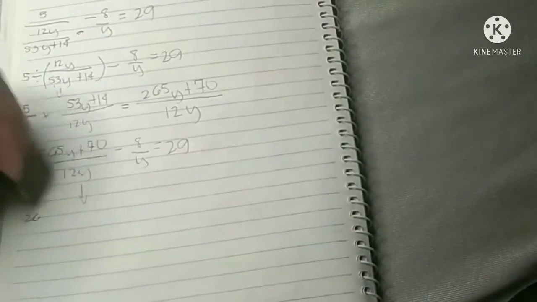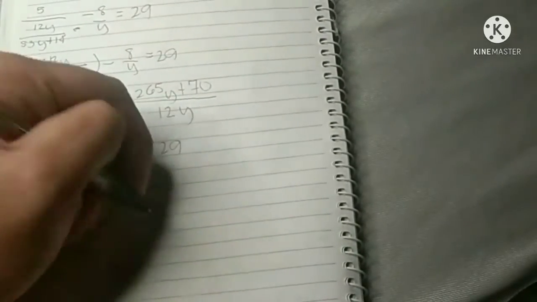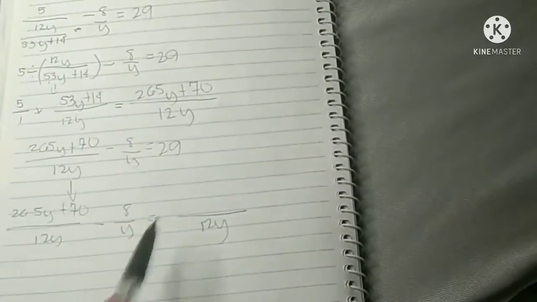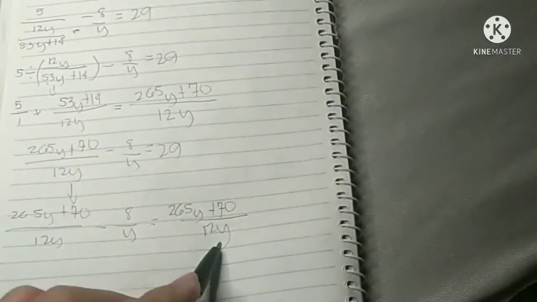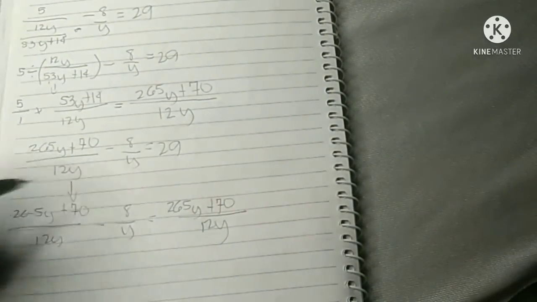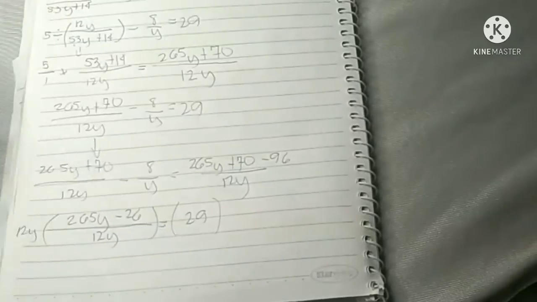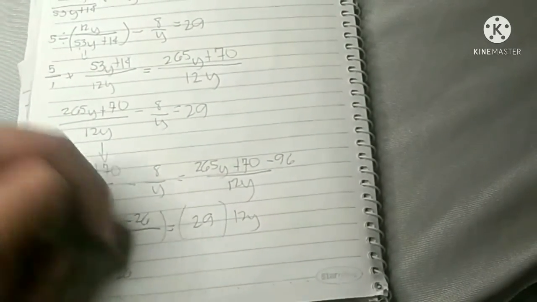Now we can solve our 265y plus 70 over 12y minus 8y, and we will get 265y plus 70 minus 96 over 12y, and that will be equal to 265y minus 26 over 12y equals 29. So we can cancel out our 12y by multiplying by 12 on both sides. So let's cancel 12y and 12, and let's multiply 29 by 12. And now we have 265y minus 26 equals 348y.